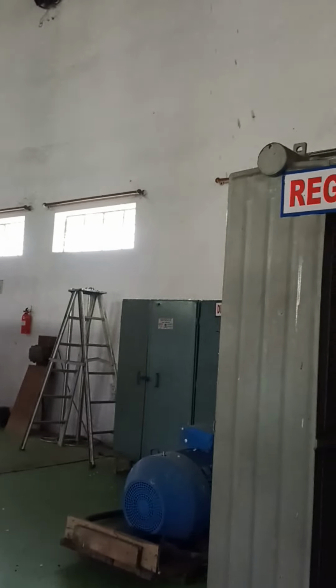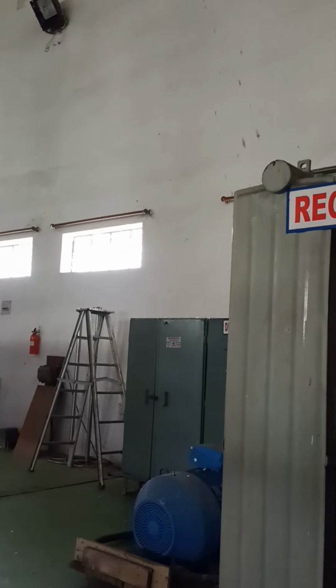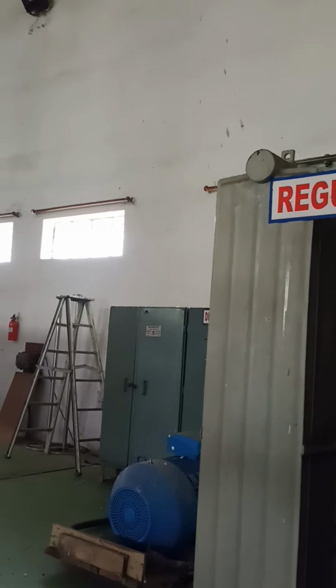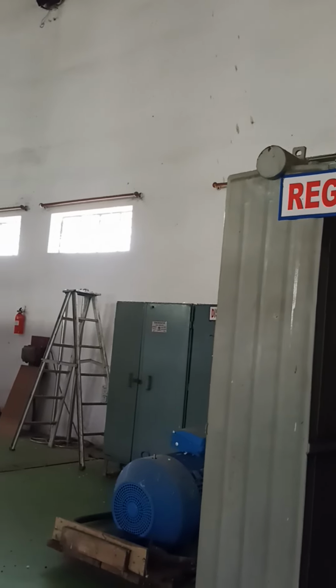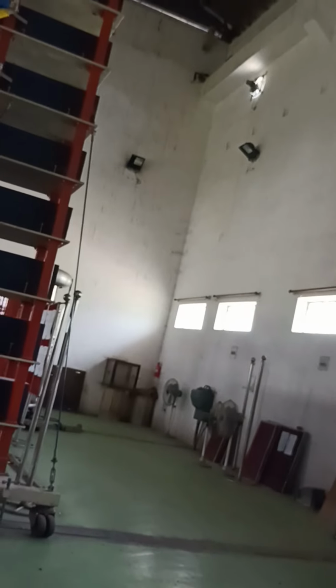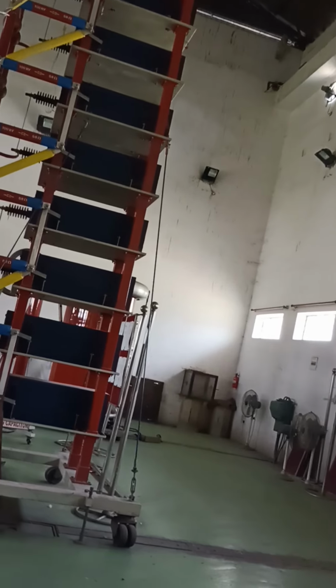For that, what we used to do is use 2-3 transformers in series. That means we increase the voltage in steps, like 0 to 1000, which is of the order of 10 to the power 3. Now here we are increasing to 1 lakh, 100 kV.